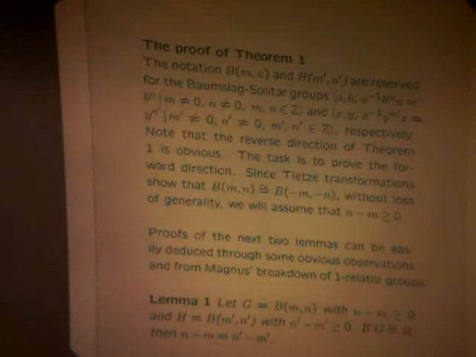So the proof of theorem 1. Again, these are reserved for this particular group, the B_{m,n} and the B_{m',n'}. And the first thing that we must note is that the reverse of theorem 1 is obvious. That is, if m is equal to m', and n is equal to n', then all we do is a symbol by symbol replacement, a with x and b with y, okay?